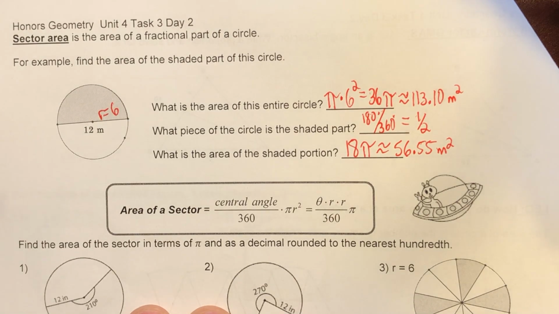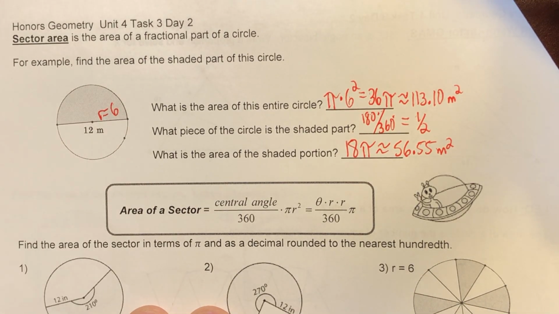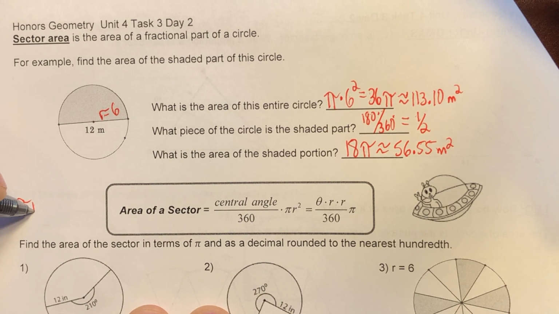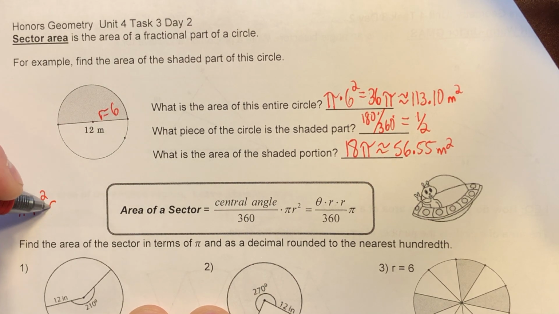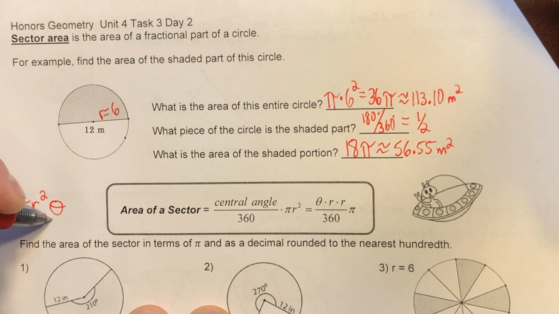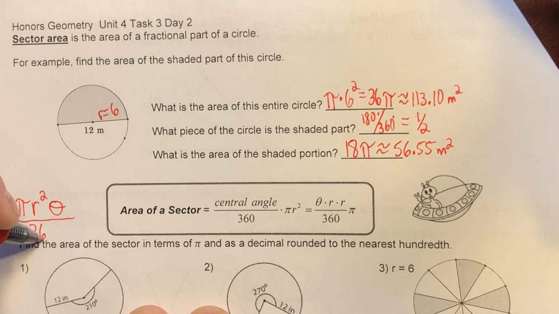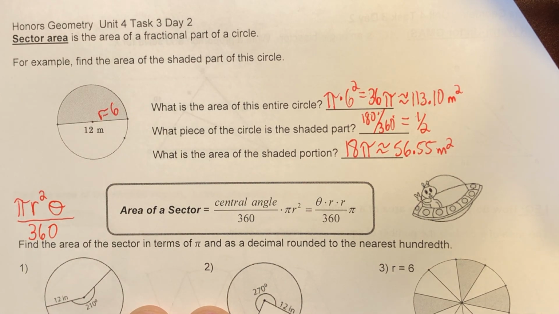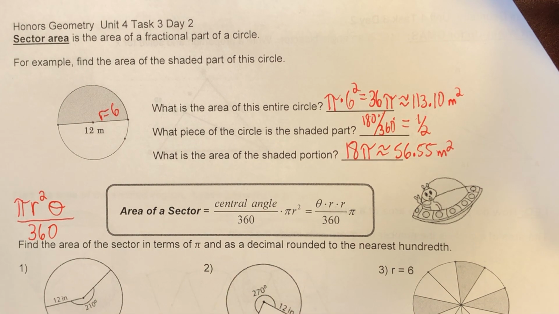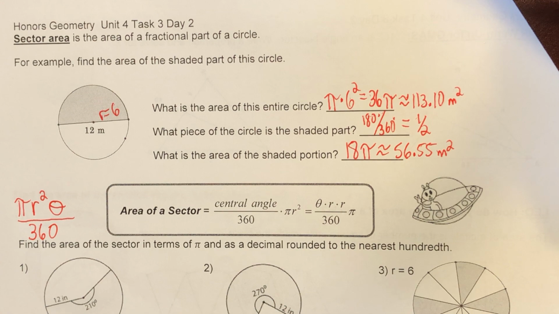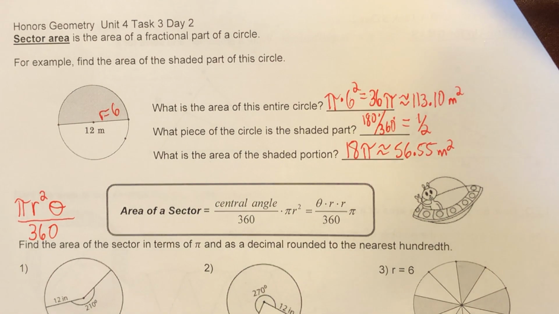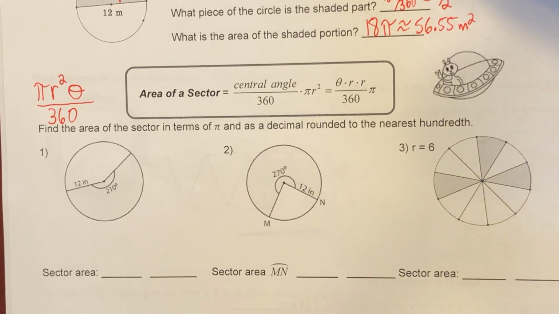Off to the side right here, area of a sector is equal to pi r squared, where theta stands for the degree measure over 360. Okay? That's how you find the sector area. Pi r squared times degree measure over 360. Okay? So you want to get in the habit of using that formula.